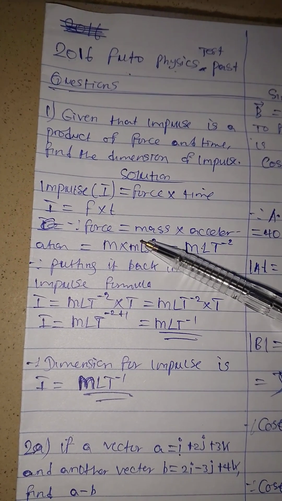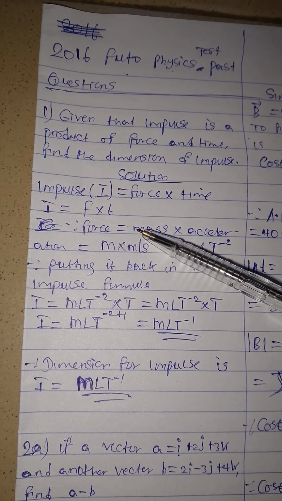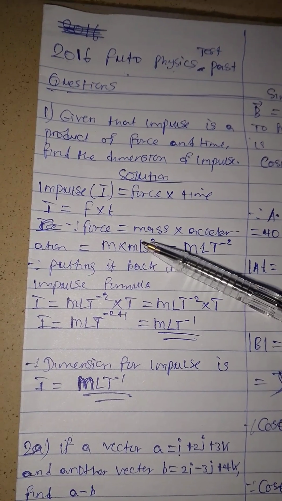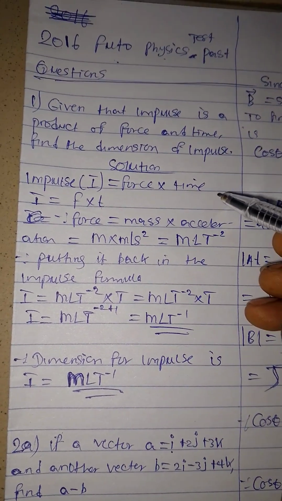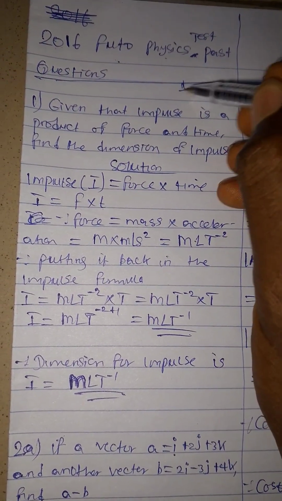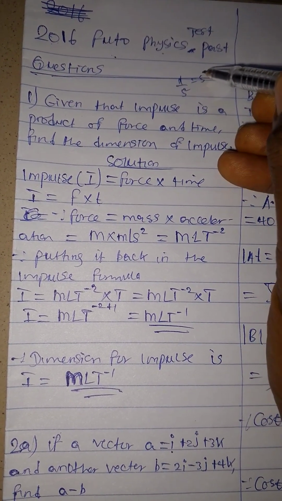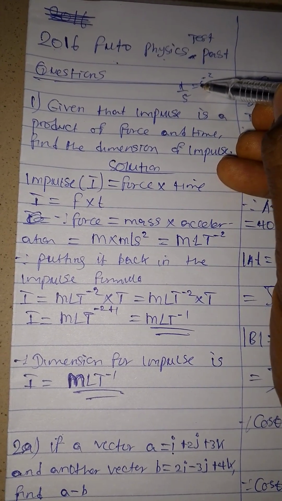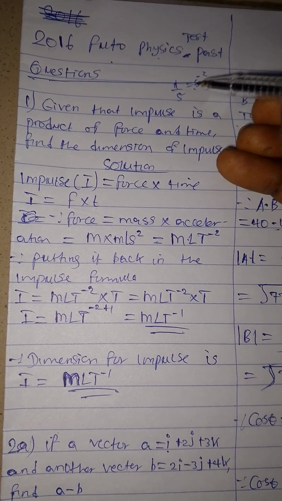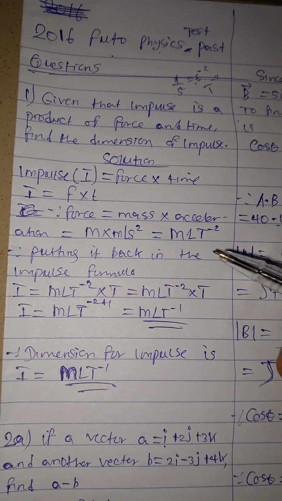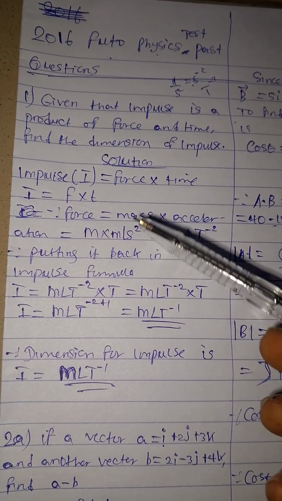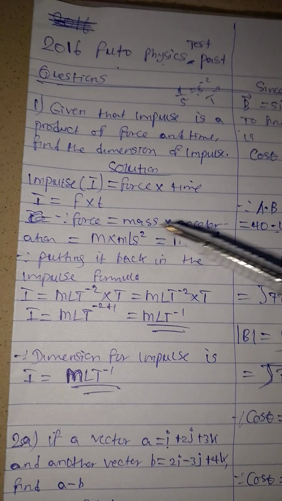I know that this per here means over, so that becomes over T square. I know that 1 over x squared is the same as x raised to the power minus 2, where the dimension for x is T. So that becomes capital T to the power minus 2. That's what I wrote here. Therefore, this is the dimension for force.